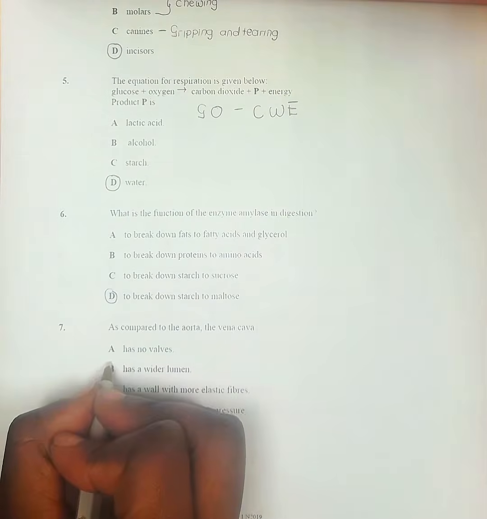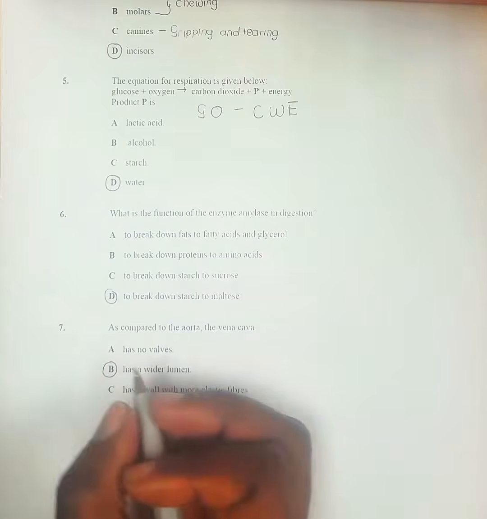As compared to the aorta, the vena cava has a wider lumen. We are going to select B as our answer. So the vena cava is the main vein which transports blood from the rest of the body to the heart. And then the aorta is the main artery which transports blood from the heart to the rest of the body. So the question requires candidates to differentiate an artery and a vein.